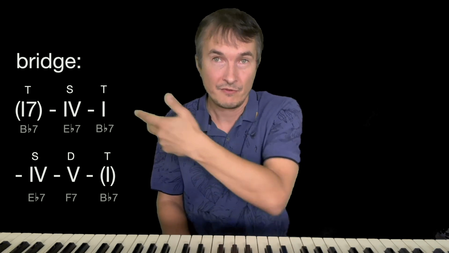5, back to 1. Then we change to tonic 7 to increase the tension before going to the bridge. The bridge starts with 4, back to 1, 4, 5, 1.